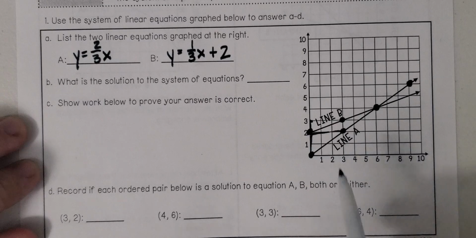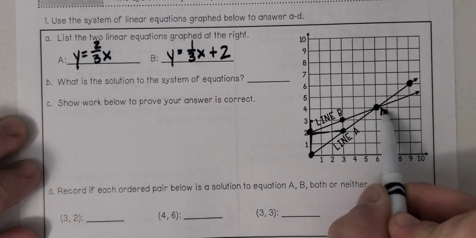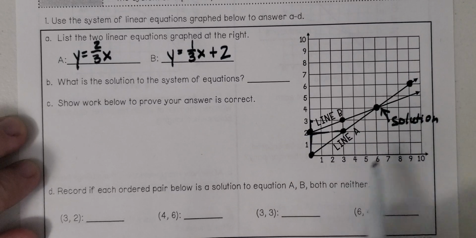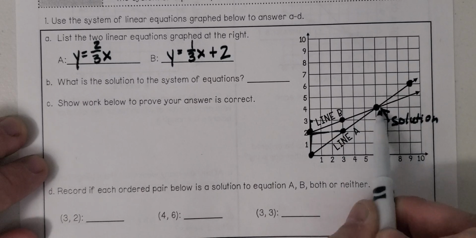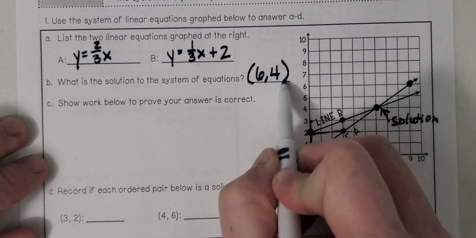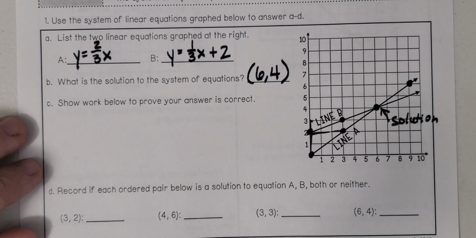My solution point is where my point of intersection is. So this is the solution that I'm looking for. So at that solution point, it's always going to be a coordinate point. So I'm going to write the point 6, 4. So 6, 4 is going to be the solution.